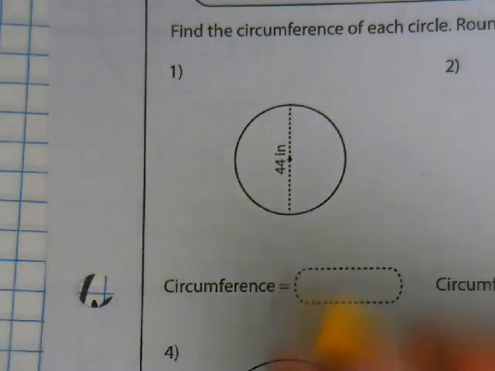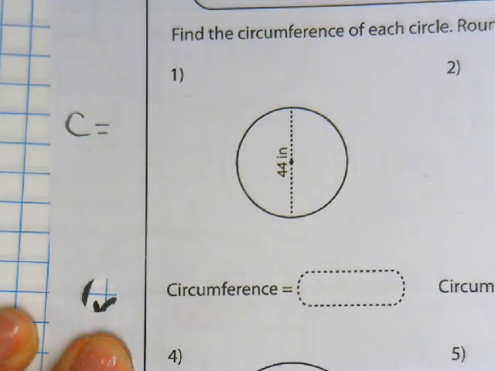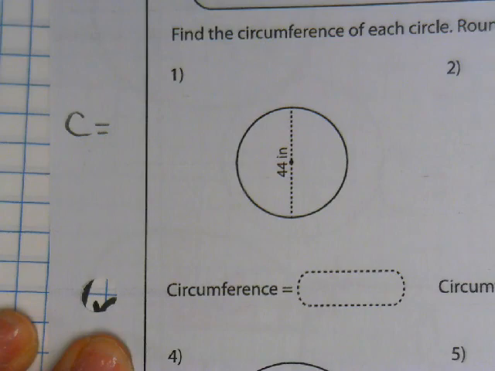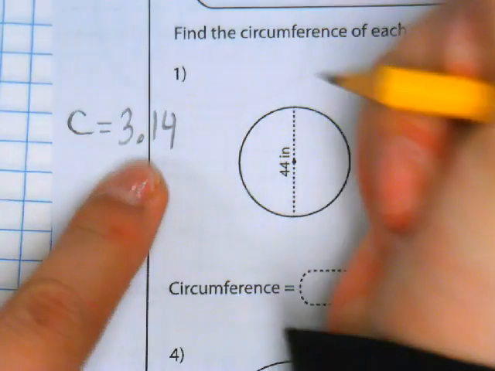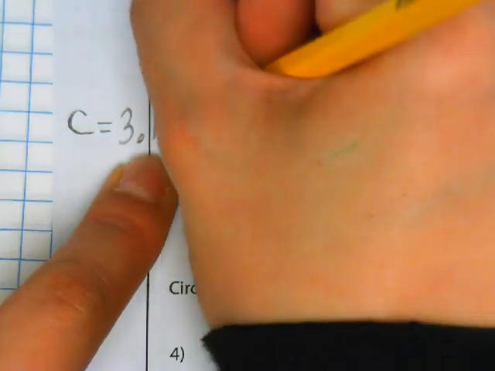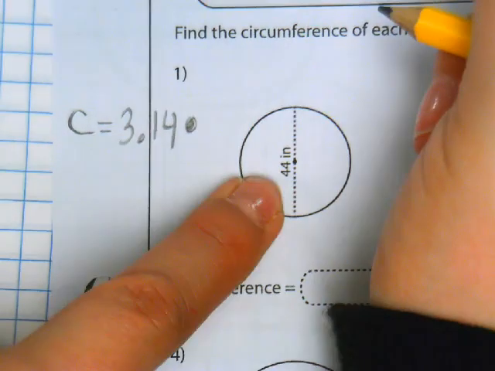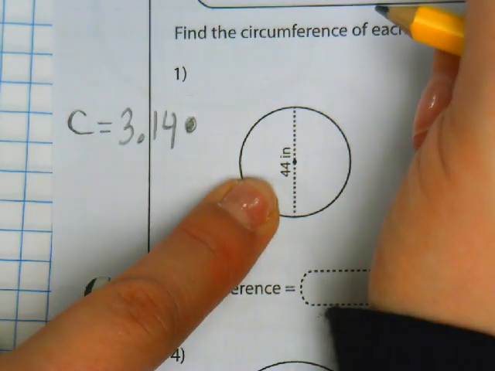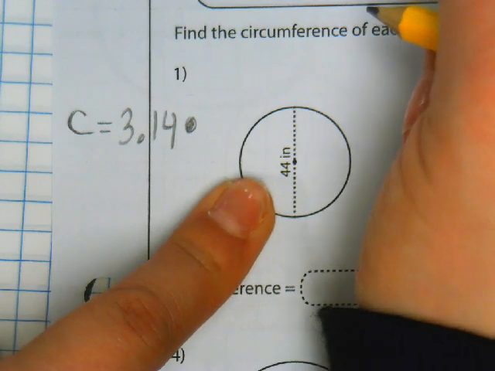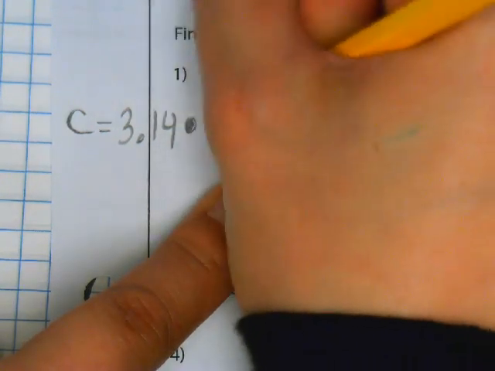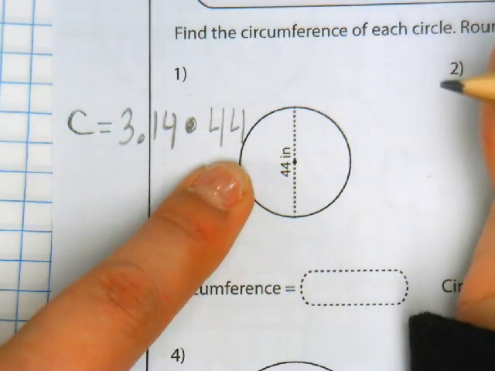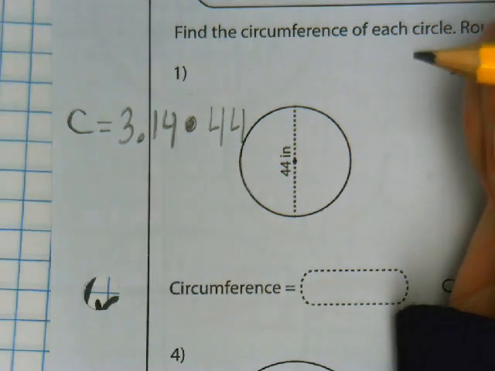So, number 1, you're going to go C equals. What's the first number that we use? 3.14, pi. So you're going to write that down, 3.14 times 44. This is the number that we use. On the front page, I give you the number that you use. There's no tricks about the front side. I give you the number to use.